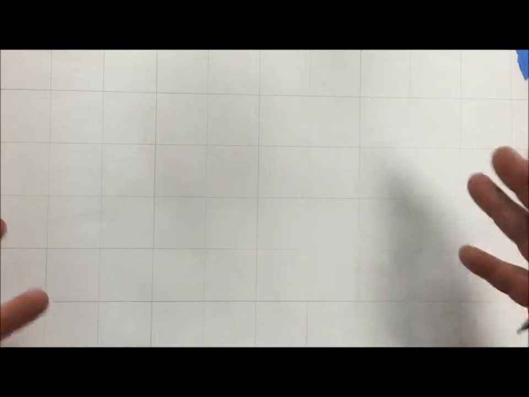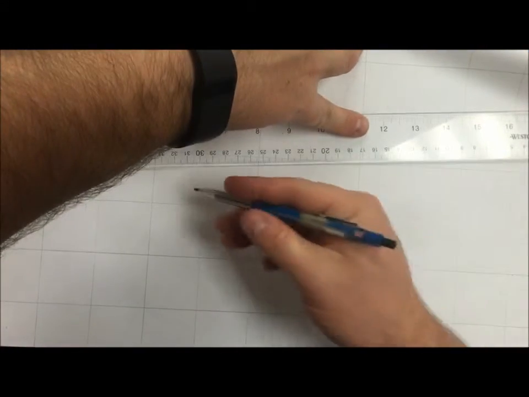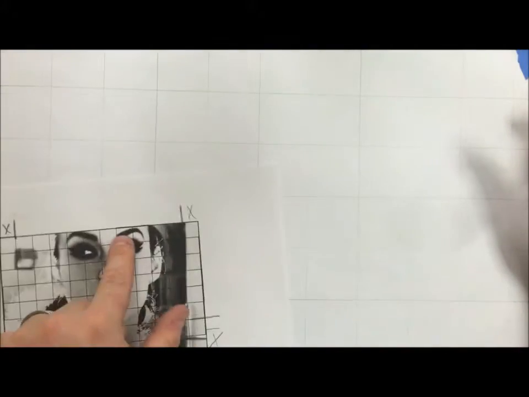So that's just something to keep in mind when you hold that ruler. Make sure you hold it with a nice wide hand like this, and make sure that you're making your mark directly on the edge. All right, I'm going to pause the video, and then we're going to come right back after you guys get your grid drawn, and we're going to talk about how to transfer this onto this.